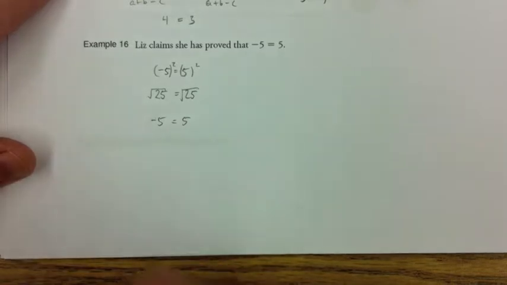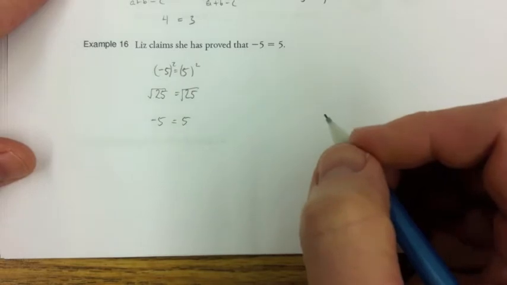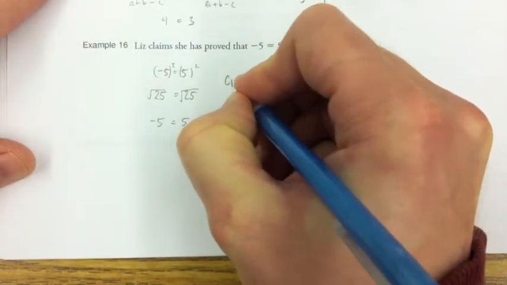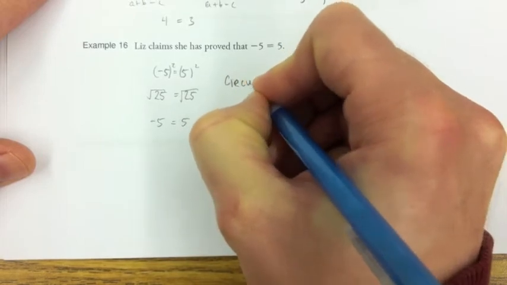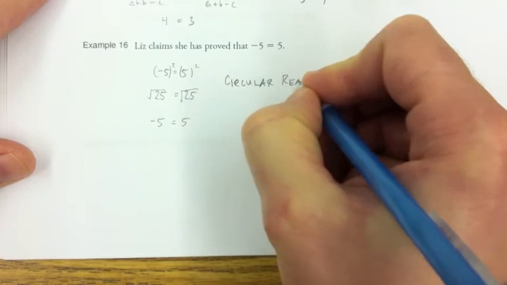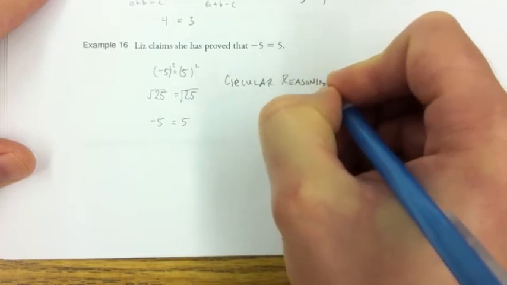Alright, so there's a subtle mistake in this, and it's called circular reasoning.